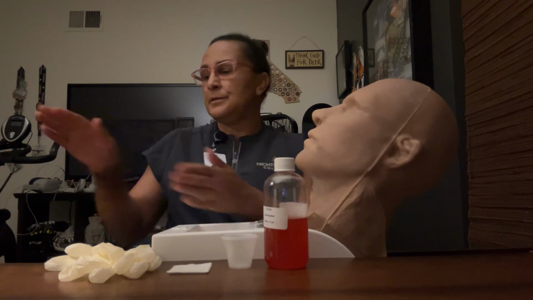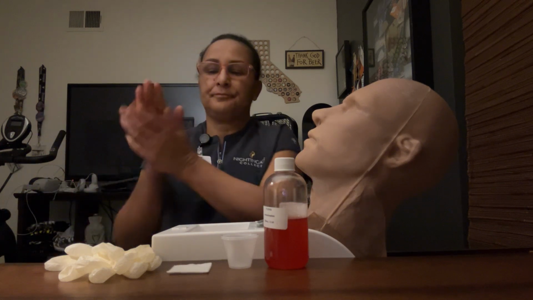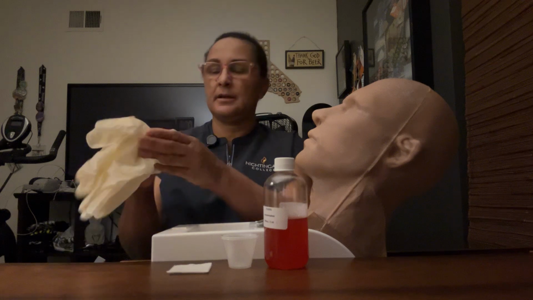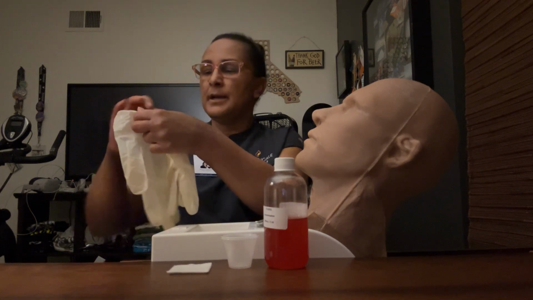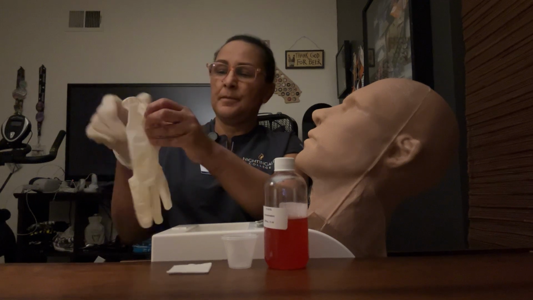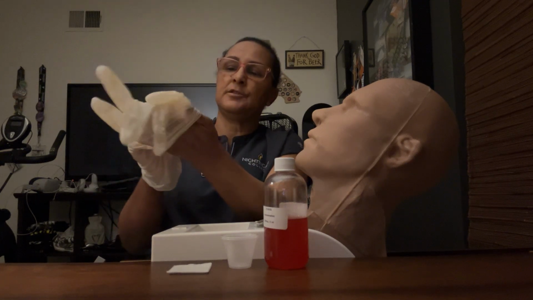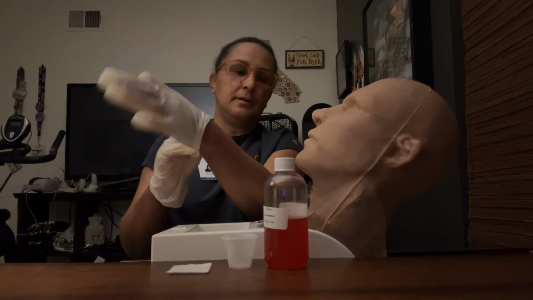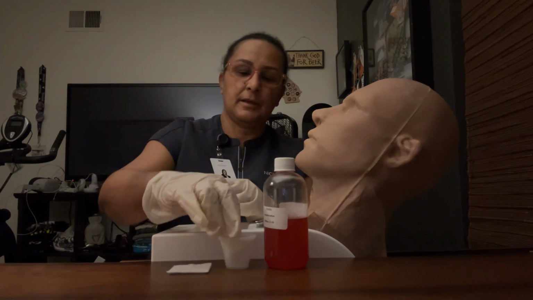All right, I'm going to do hand hygiene again, and I'm going to don clean gloves. Okay, Mr. Smith, when I give you these medications, do you want them all in 1 cup, or do you want to take each pill separately? You want them all in 1 cup? Okay, I can do that for you.